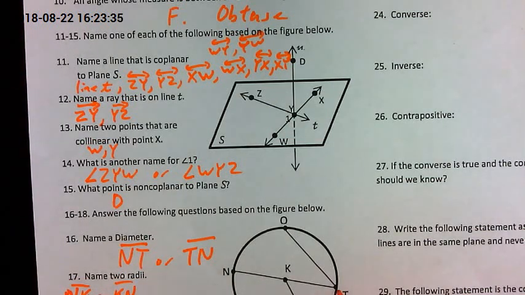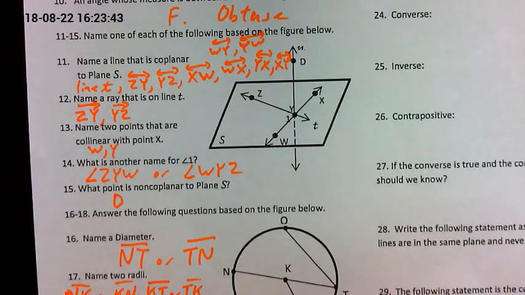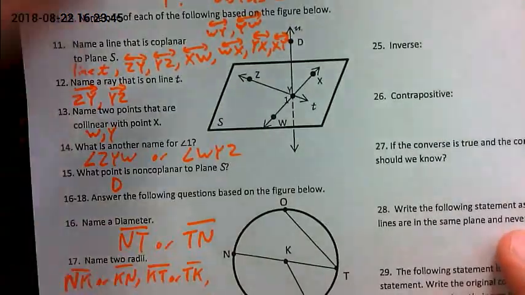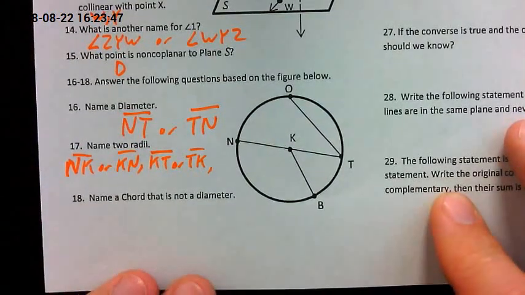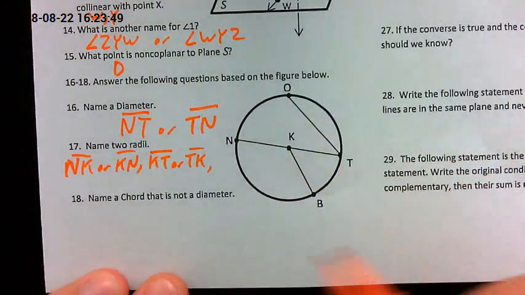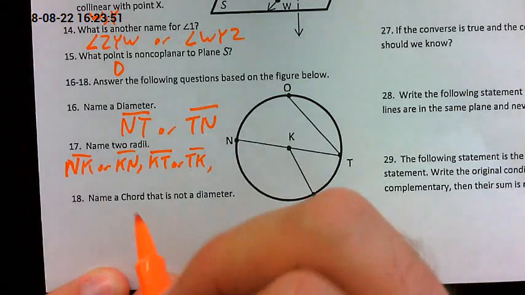Then you'd also have KT or TK. And the last one, you could also do KB or BK.